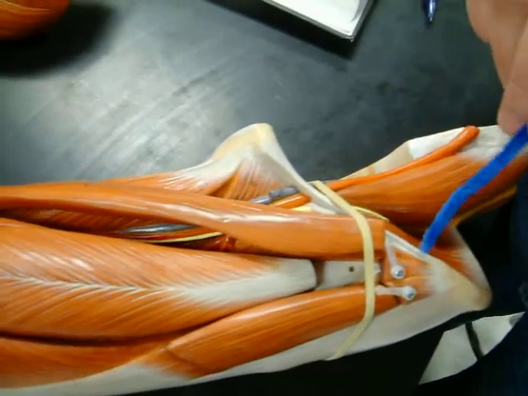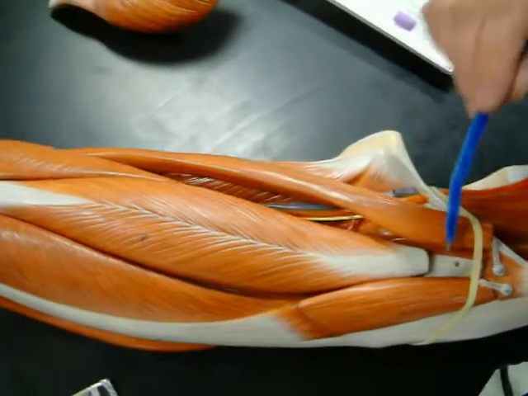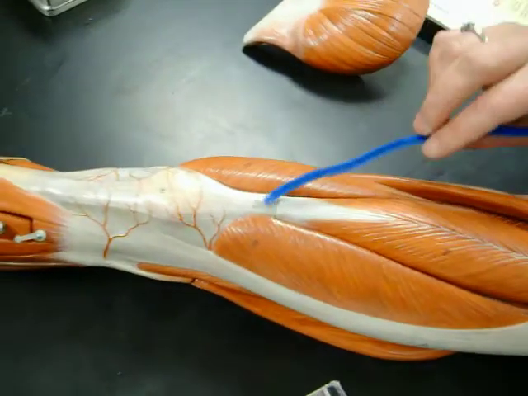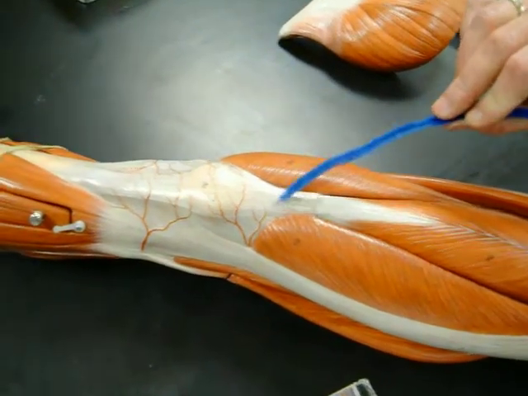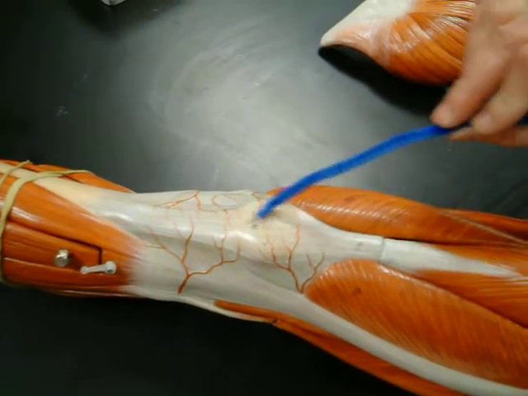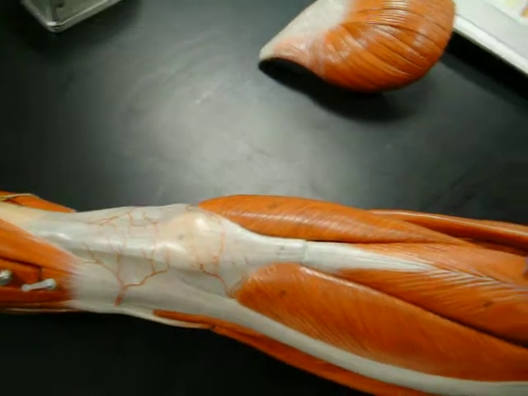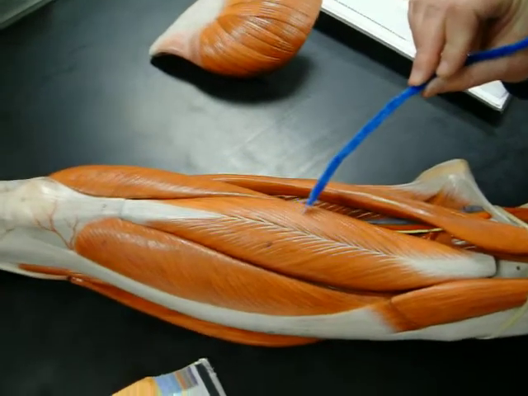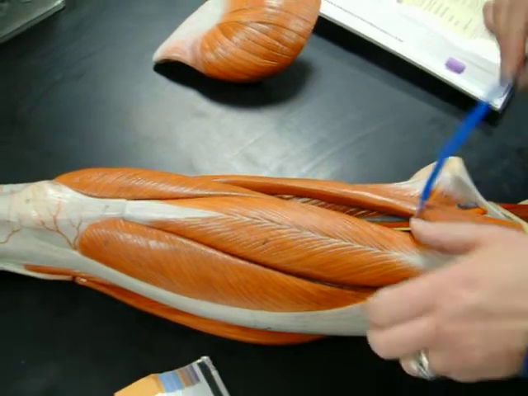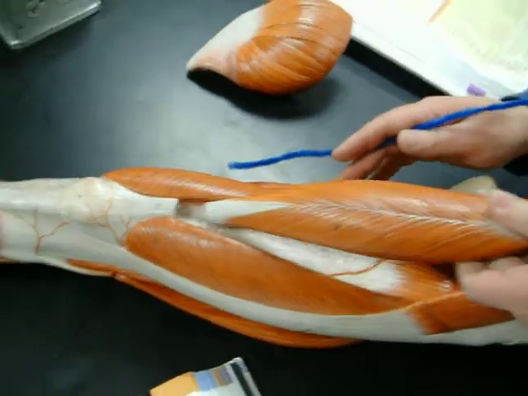The insertion point is the tibial tuberosity via the quadriceps tendon, patella, and patellar ligament. Okay. The action is extension at the knee, flexion at the hip, innervated by the femoral nerve L2 through L4. We'll go ahead and do the vastus intermedius.